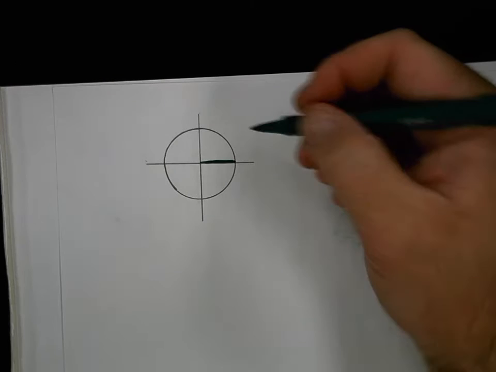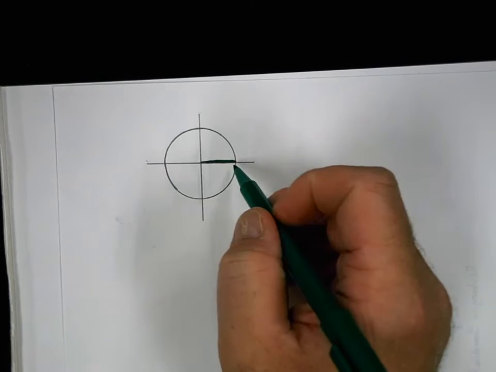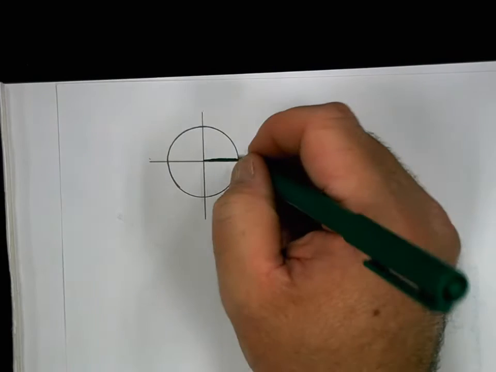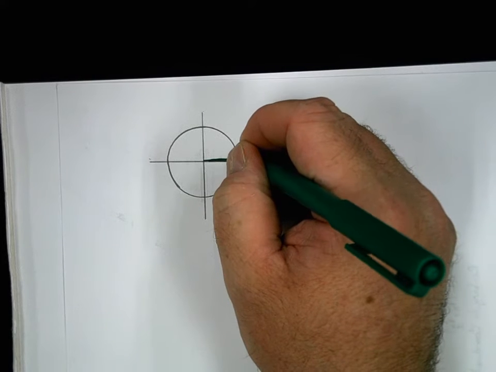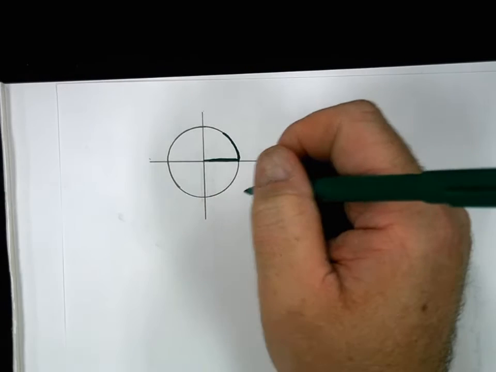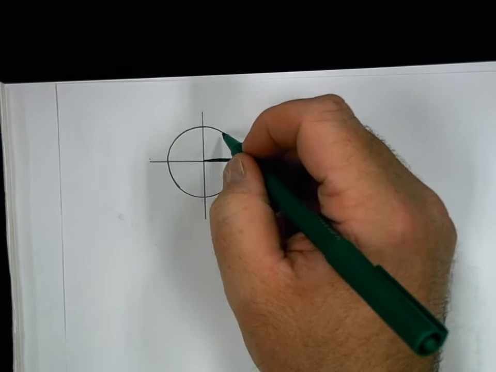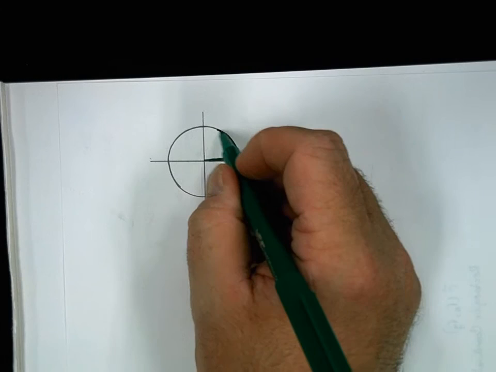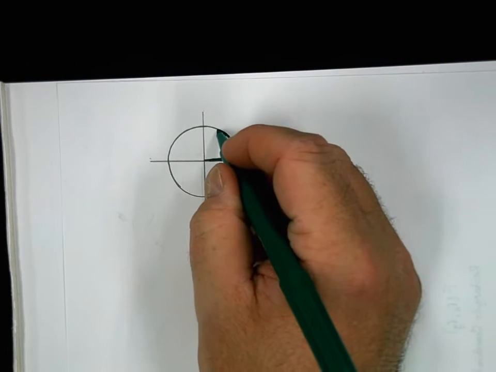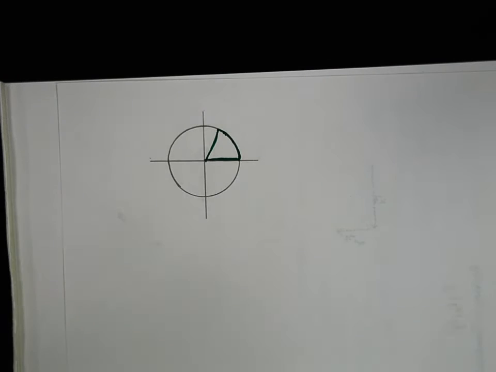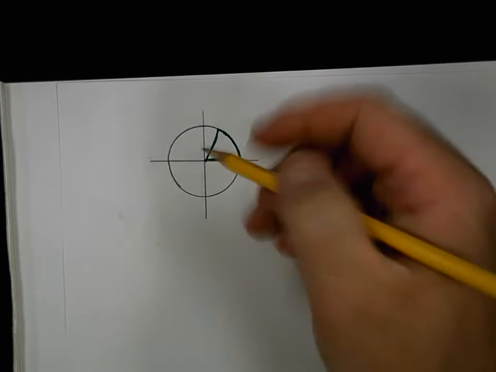Okay, this is the radius of the circle, and if we were to take this, say, out of a piece of string and lay it along the edge of our circle, we would get about that distance right there, and maybe up to there. Okay, and then we extend this back, and what we have here, let's shade that in a bit.